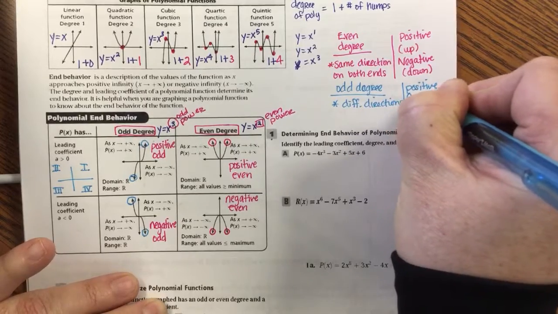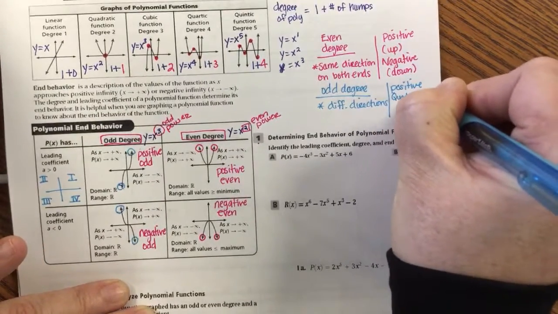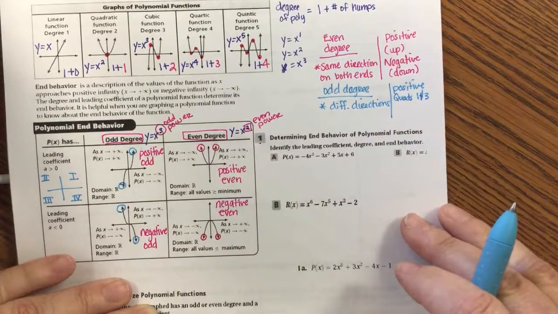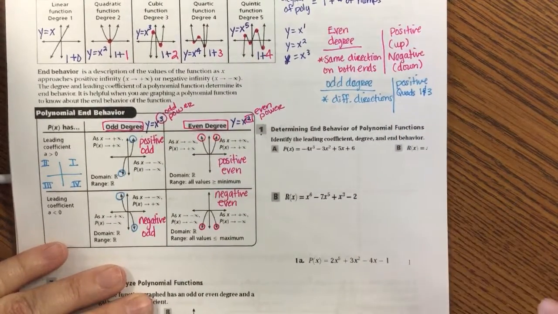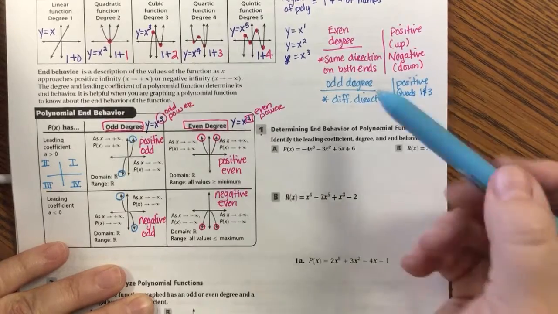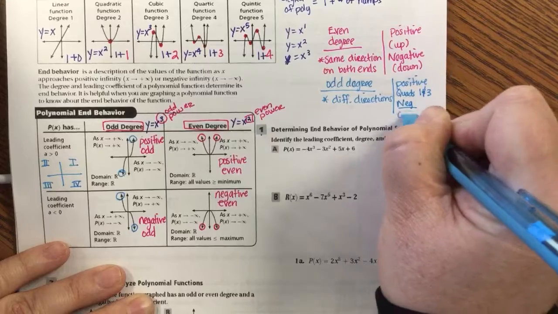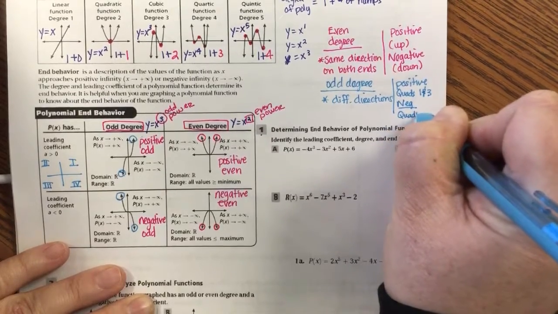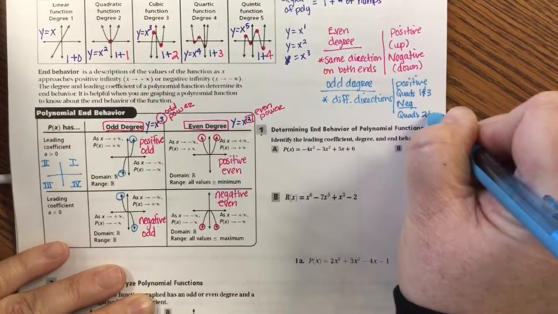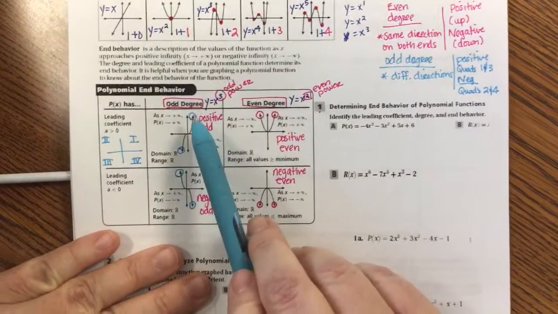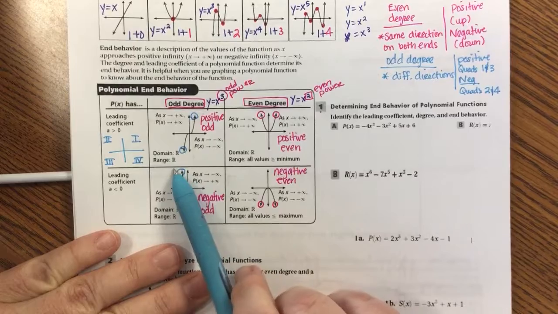So quads 1 and 3. So using that same idea, if I was negative, I would be in quadrants 2 and 4. I'll be in the even quadrants. I'll be going, instead of going right and down, I'm going to go left and down.